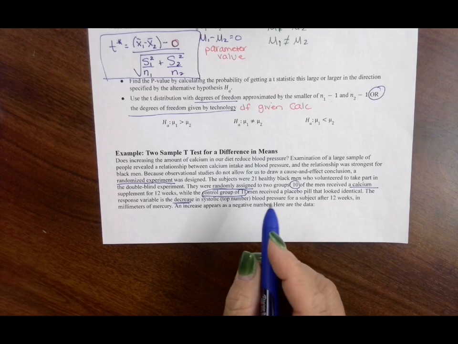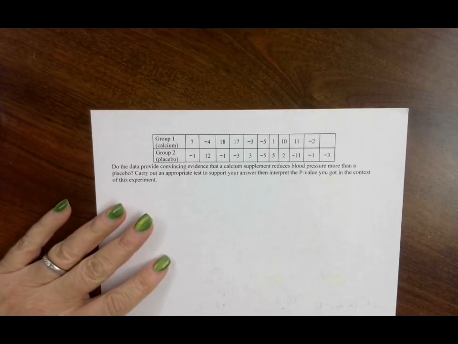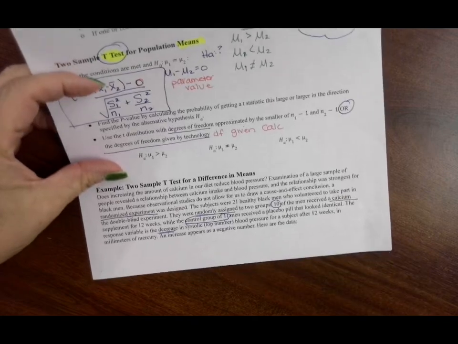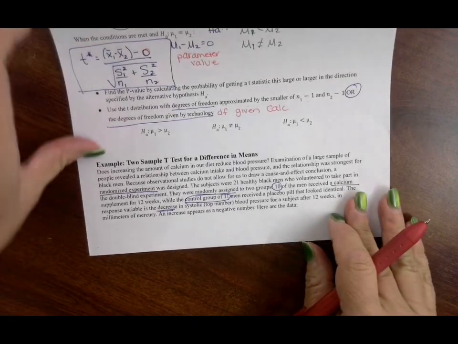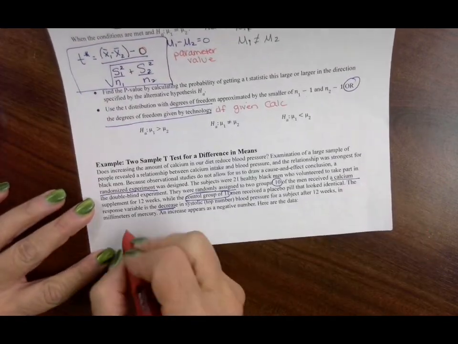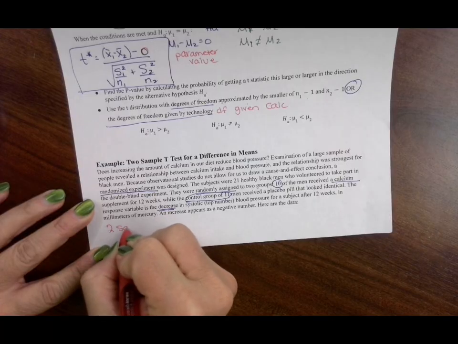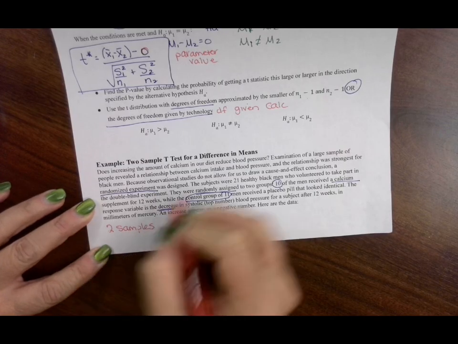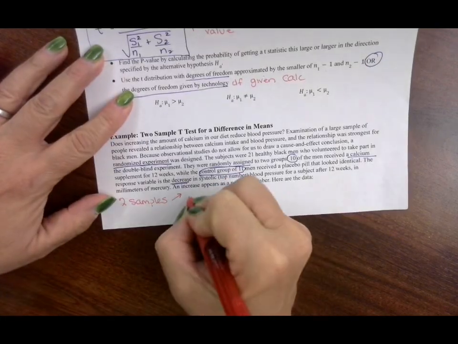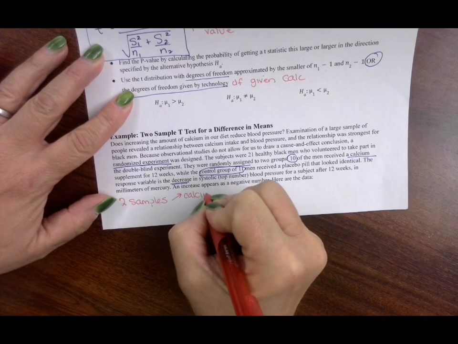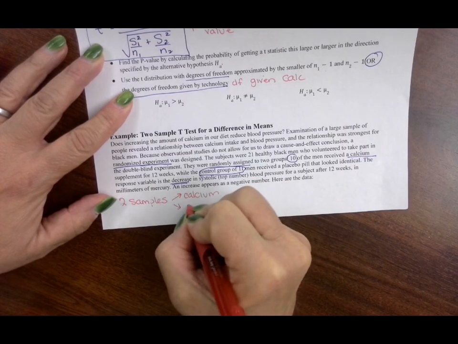Okay, so before we look at the data, which is here on the back, let's figure out why we're doing a 2-sample t-test. So what we have here is 2 samples. They either received the calcium or they received the placebo.